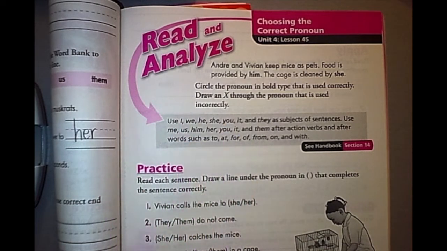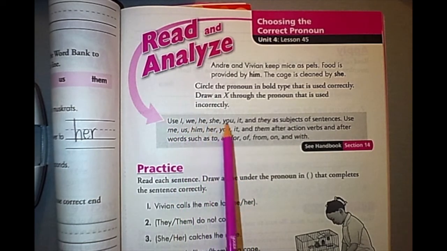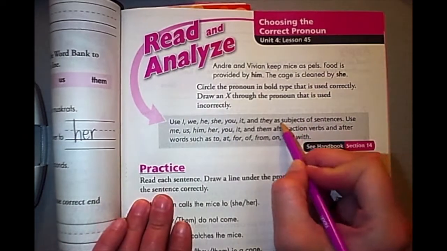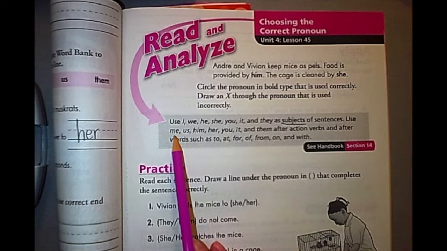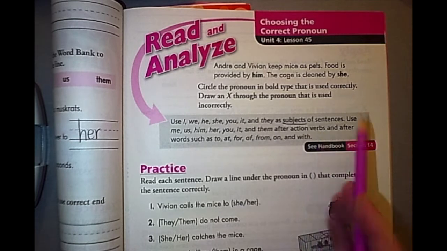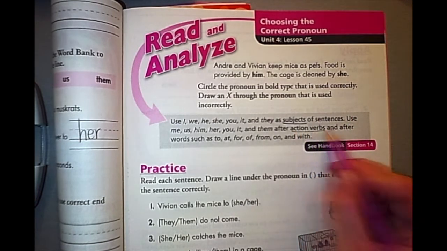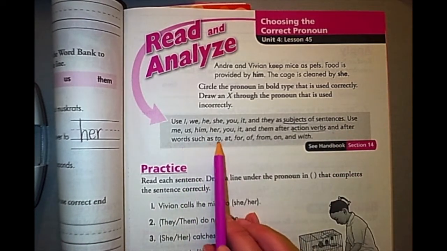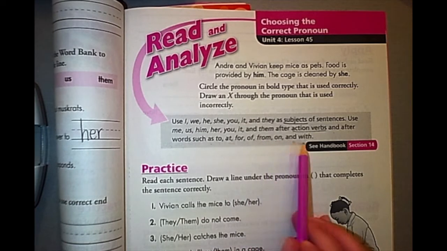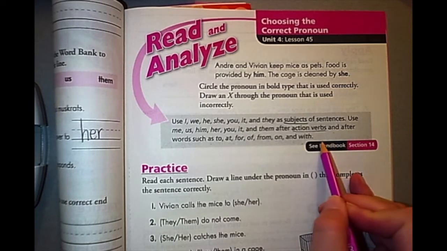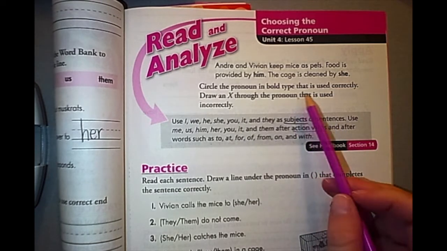Okay, so let's always, of course, read the gray box. It says, use I, we, he, she, you, it, and they as subjects of a sentence. Subjects are what the sentence is about. Use me, us, him, her, you, it, and them after action verbs. Action verbs are moving verbs, okay? And after words such as to, at, for, of, from, on, and with. What? That's a whole bunch of words thrown into the gray box, but let's see how it works when we do the example up here.